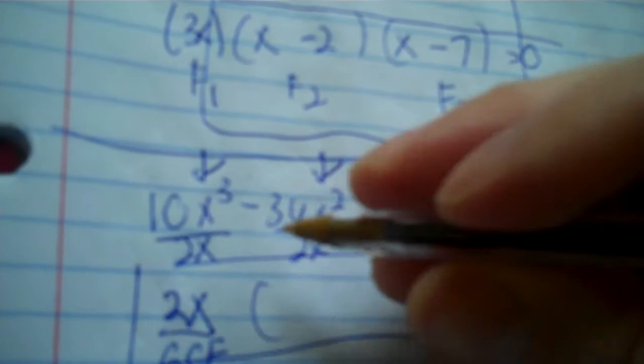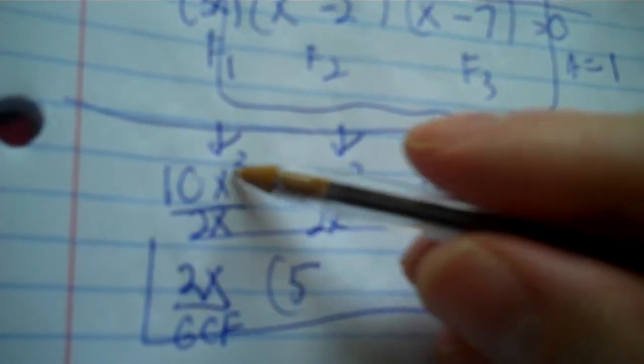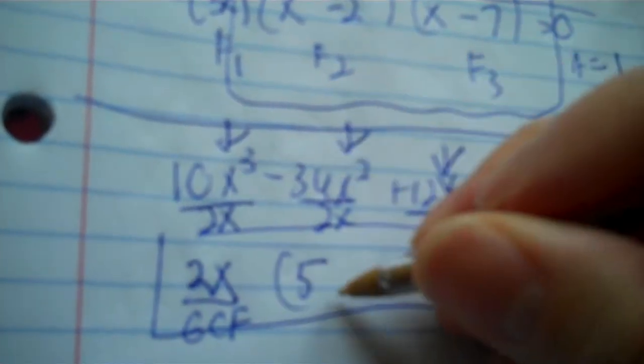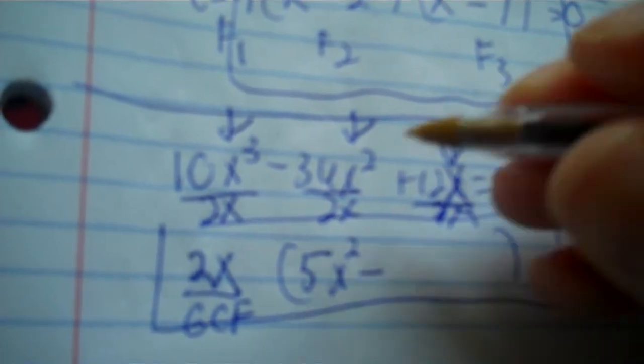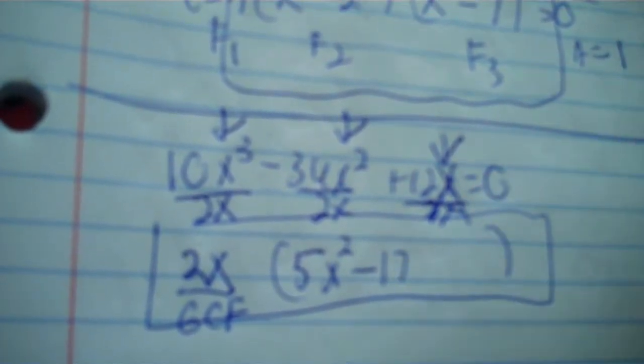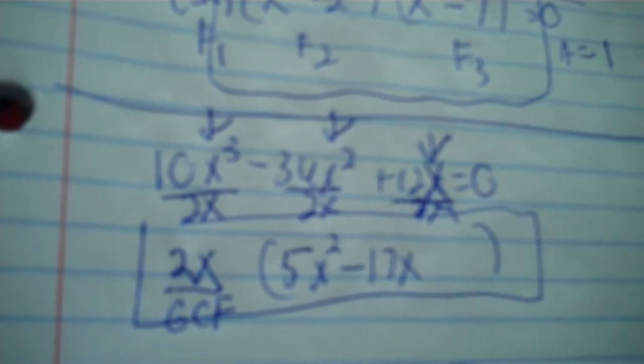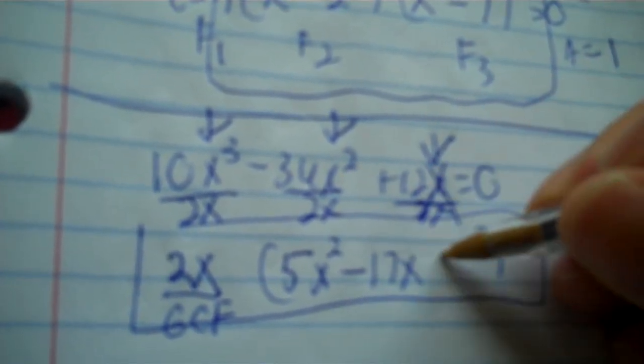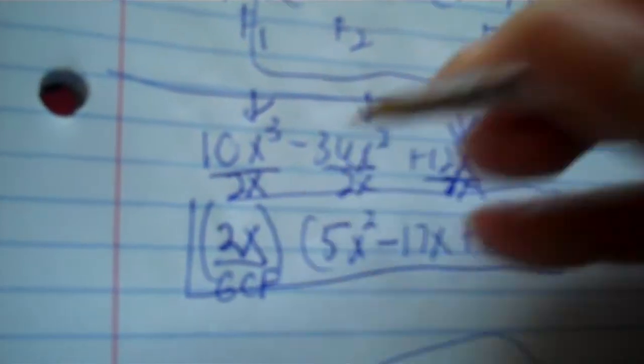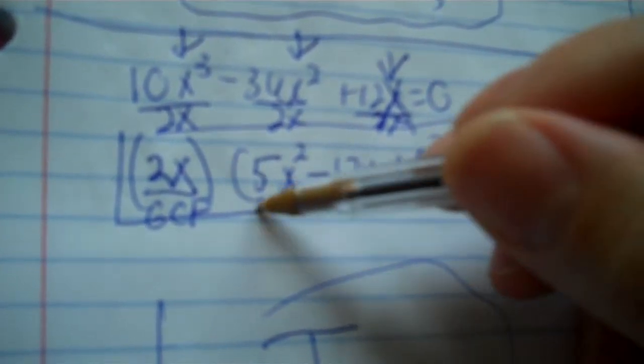Okay, so 10 divided by 2 is 5. Dividing x to the third by an x takes it to x to the second. 34 divided by 2 is 17. Dividing x to the second by the x now takes that to x. Then 12 divided by 2 is 6. Now look in the second parentheses. This is where you're looking.